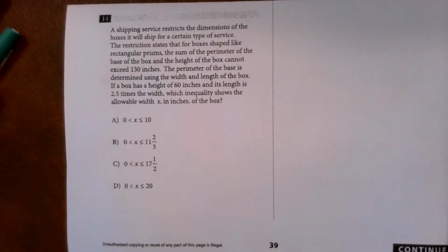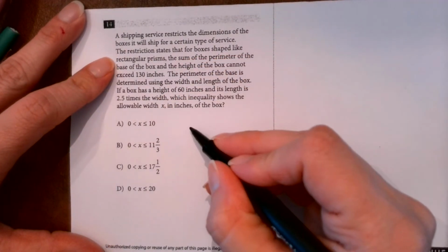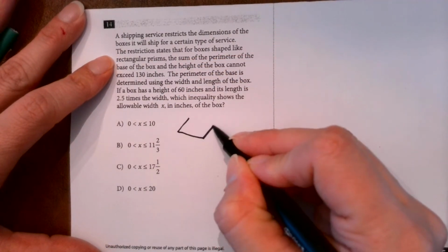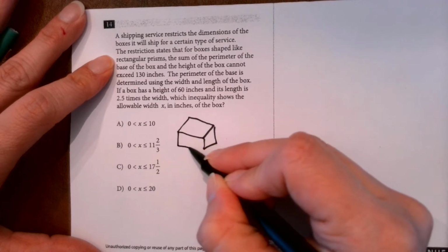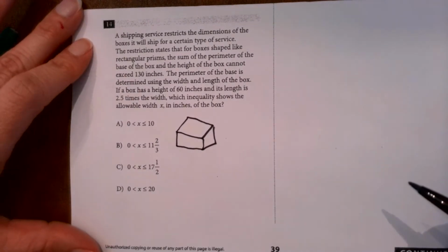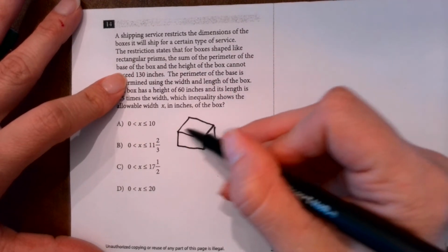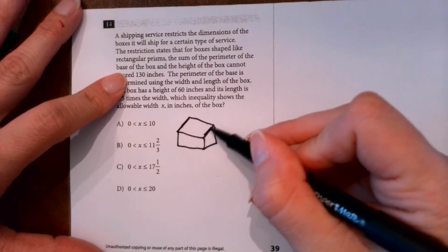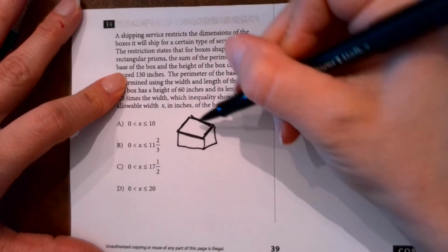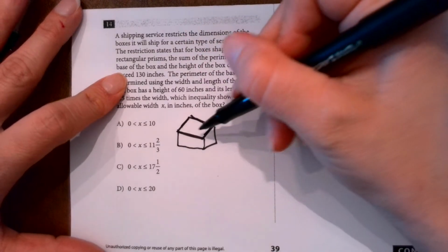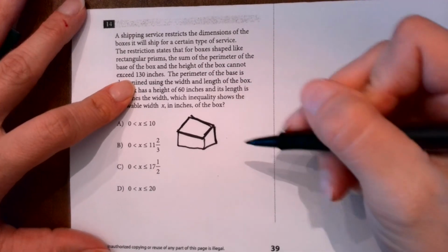So it says that there is a box, okay? So a rectangular prism has a rectangle on the top, and then it has some height, okay? And the story here was a little weird. It says that the sum of the perimeter of the base, so top or bottom, they're talking about these four lengths right here. Okay, so we're talking about the length plus the width plus the length plus the width, okay, and the height of the box, and the height.